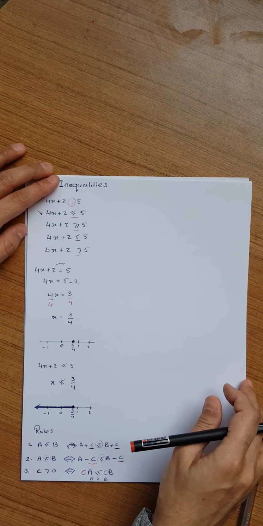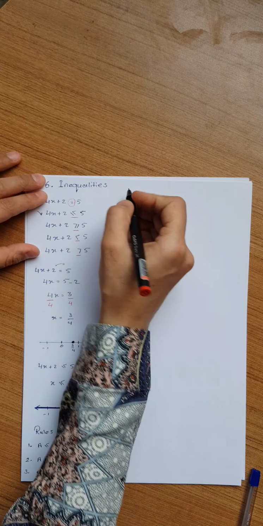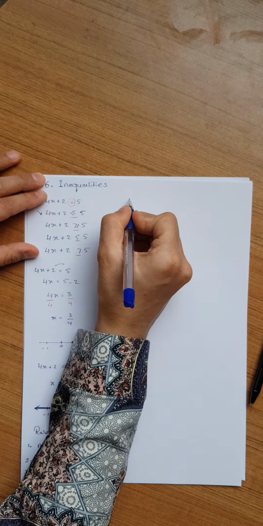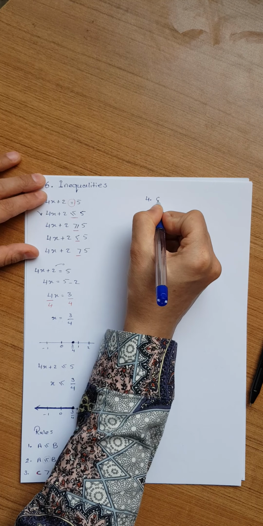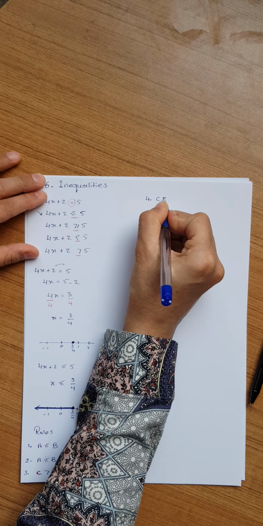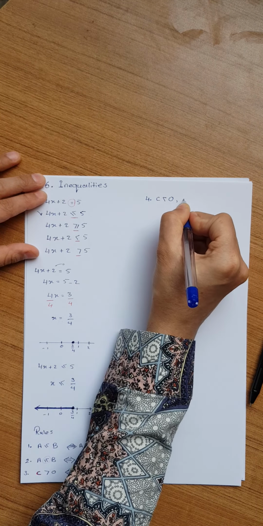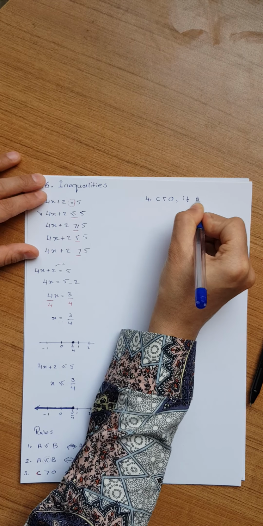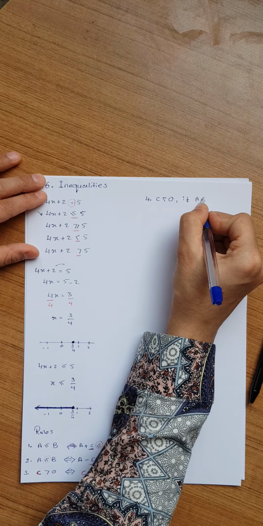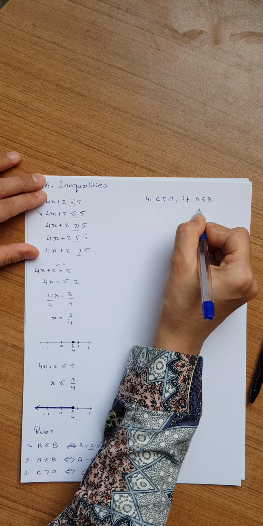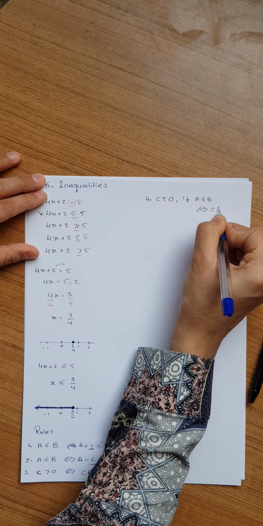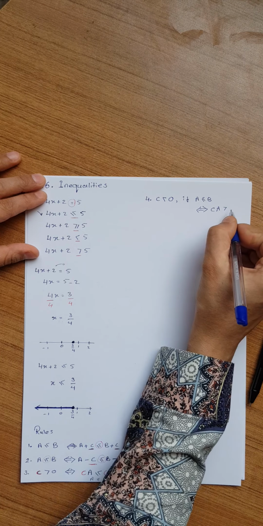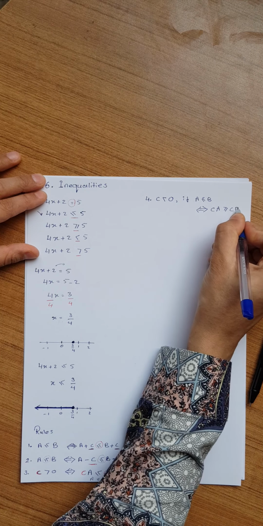The fourth rule is what? The fourth rule says if C is less than 0, and if A is less than or equal to B, then what do I get? Then I will get CA is greater than or equal to CB.